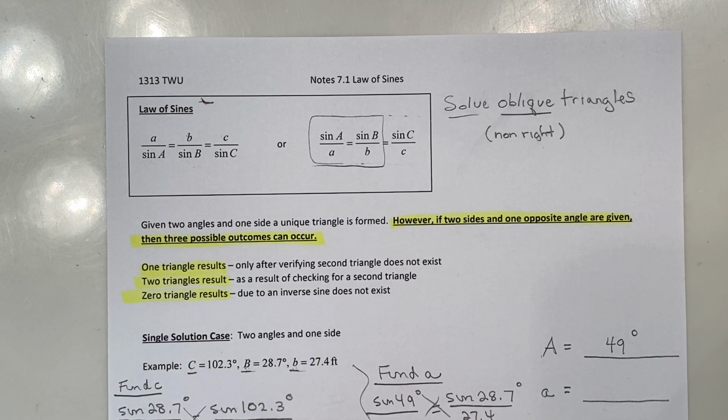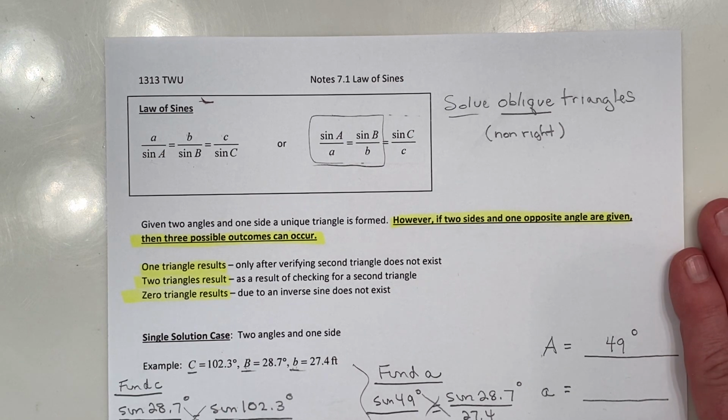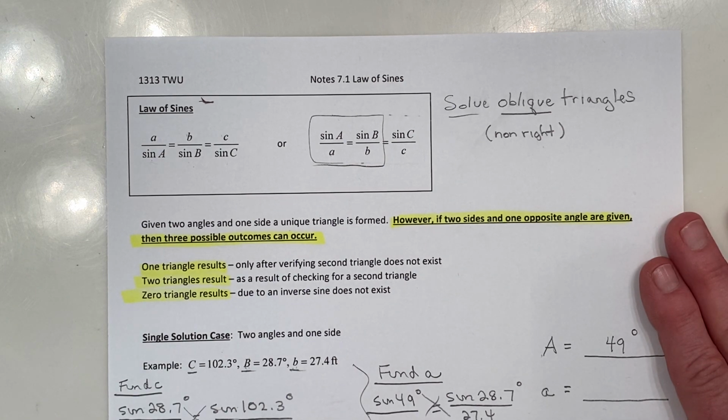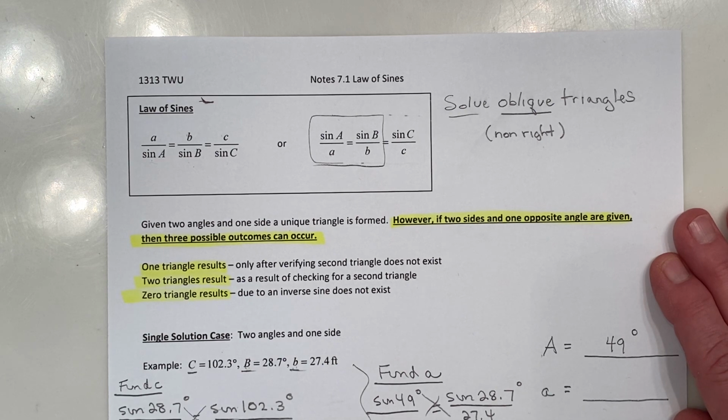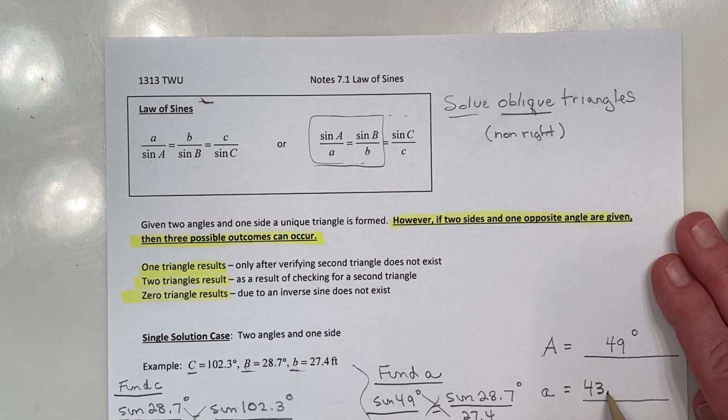Cross multiply. Divide both sides to isolate a. Don't forget to be in degree mode. So just performing this work on your calculator, use your fraction template, make sure you're in degree mode, watch out for parentheses, etc. Just be careful. 43.061, and we have a unit of feet.